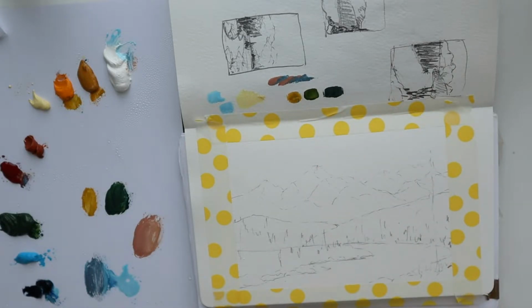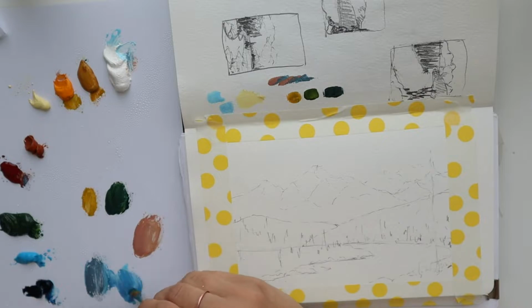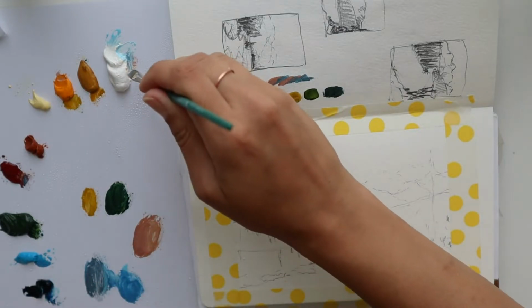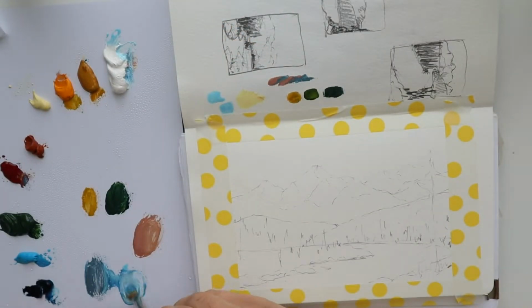All right, looking good. Just clean my brush before I start with the painting. I'm gonna bring a little bit bigger brush for the sky. So the sky ended up being a mix of cerulean blue, Prussian blue, and white.